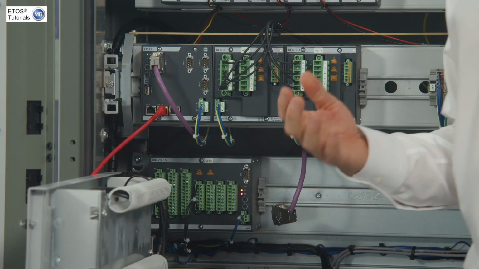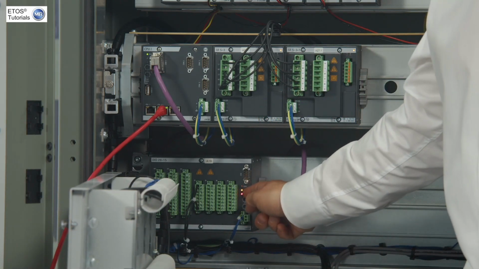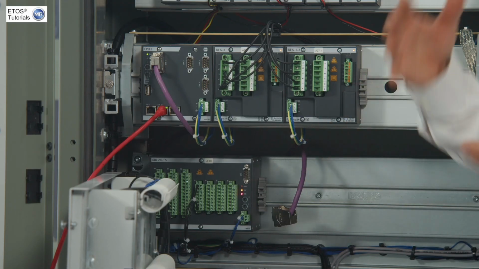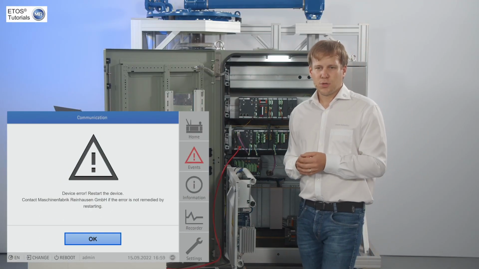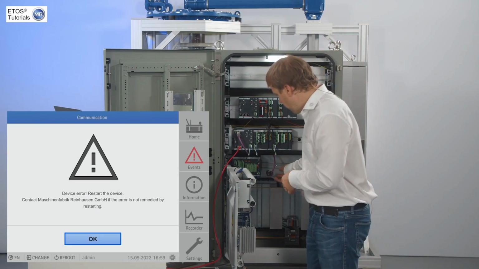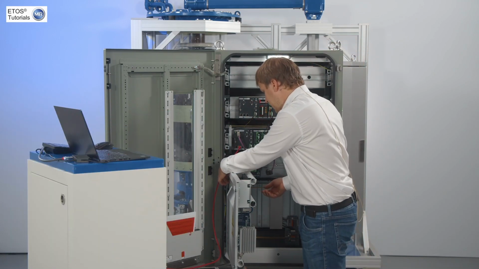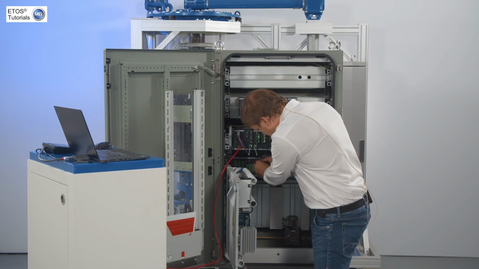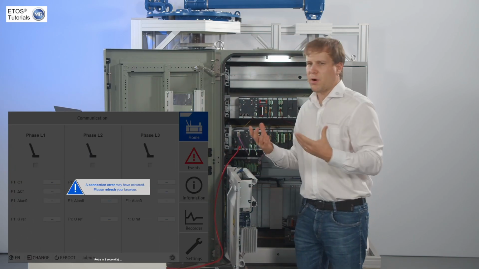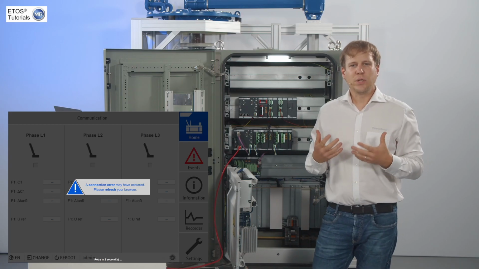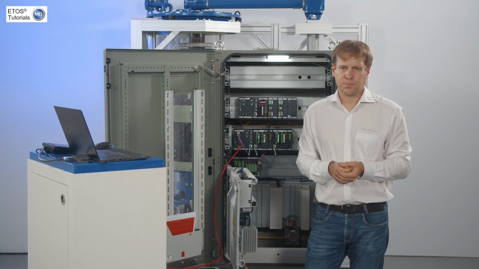That's not critical in the first place. You can see the LEDs change immediately, and on the home screen we get an error message. Quite a simple solution is to reconnect the cable. Basically, first you power down the system, you reconnect the cable, you tighten it properly, and then you power up the system again, and it will be back to normal.